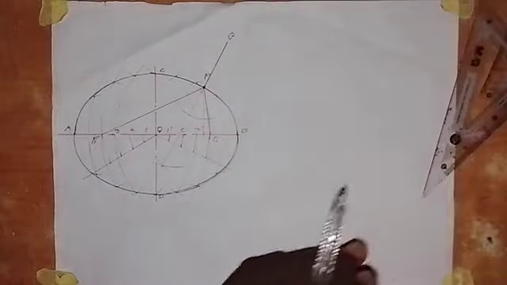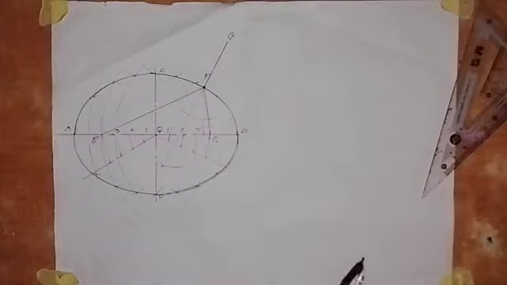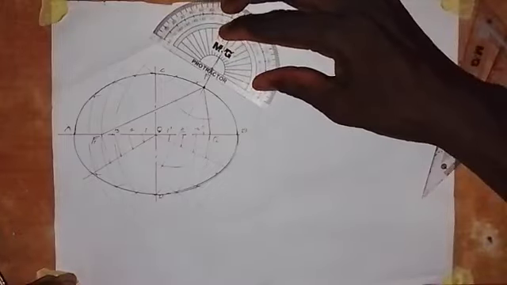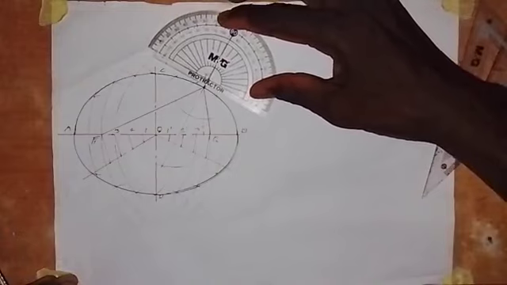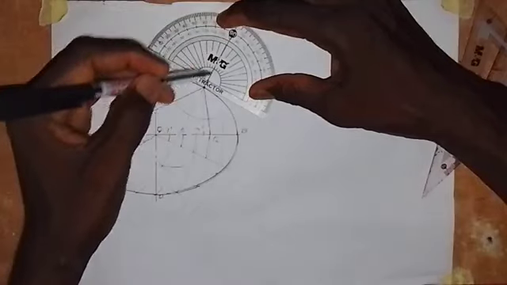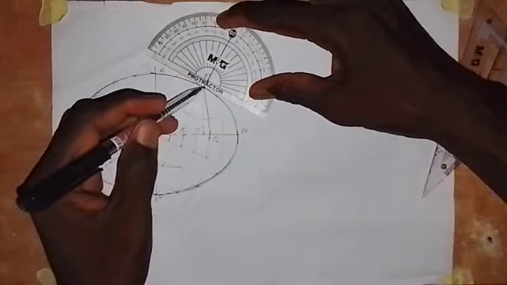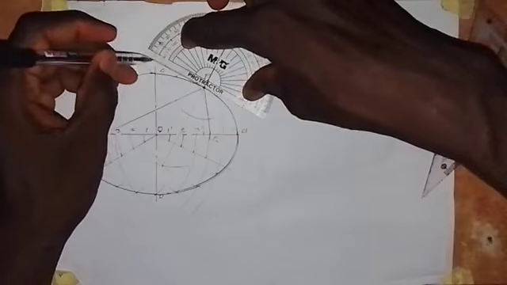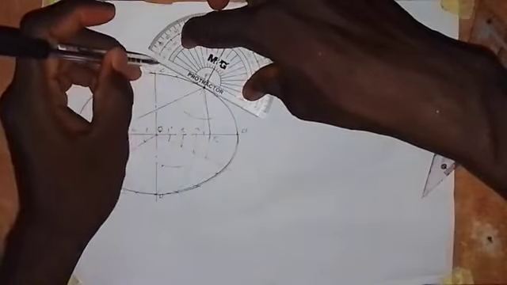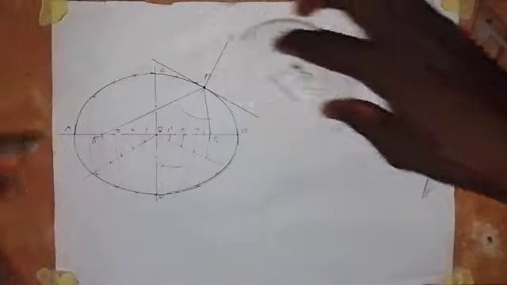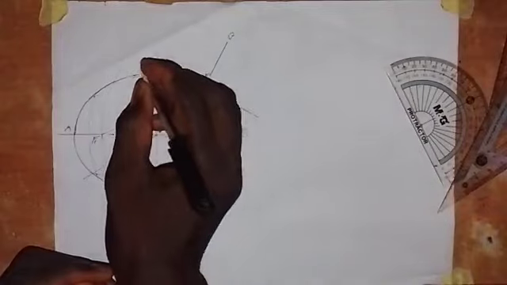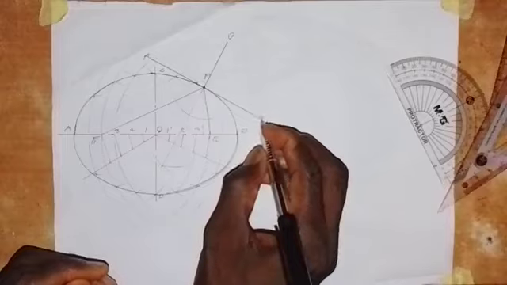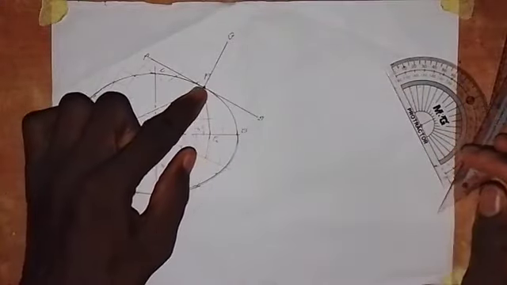Now to draw a tangent to the curve: the angle between a normal and the tangent is 90 degrees. So we take the protractor and set it here on this line PQ. Make sure the 90 degree line is on line PQ, and you can see a little part of point P. Press this down and draw this line through the point. So we have the tangent. Here we have point R and this is S. The tangent is line RS, while the normal is line PQ.